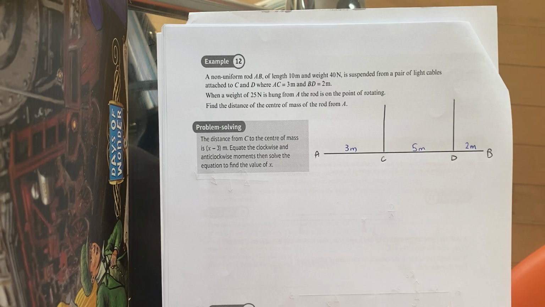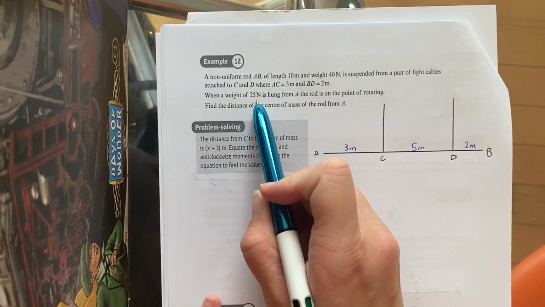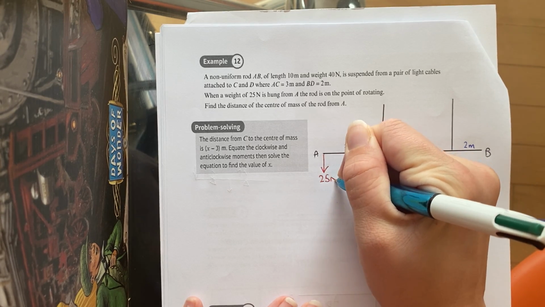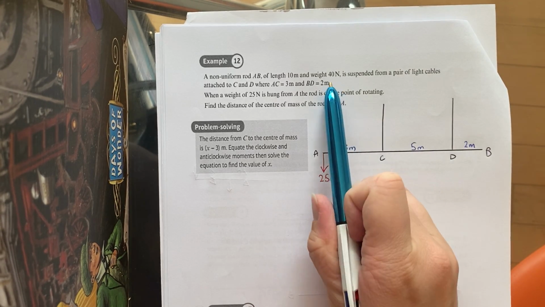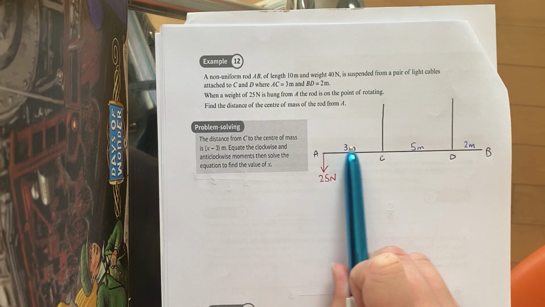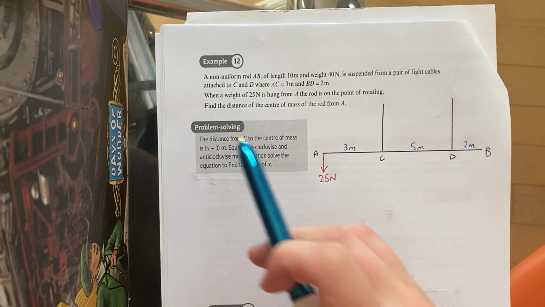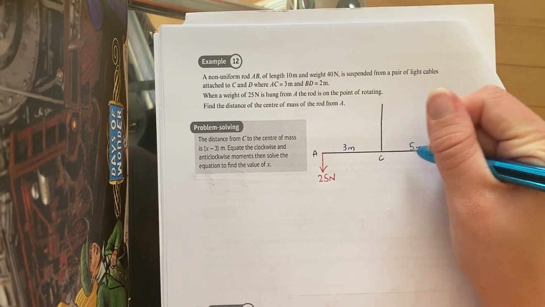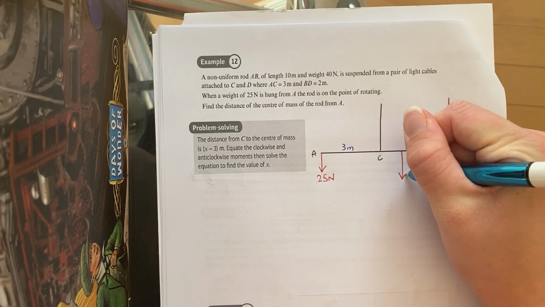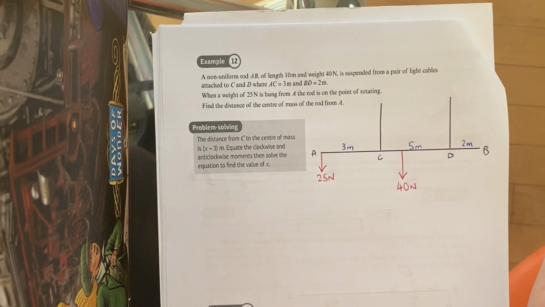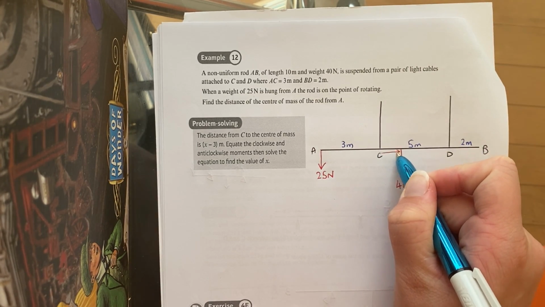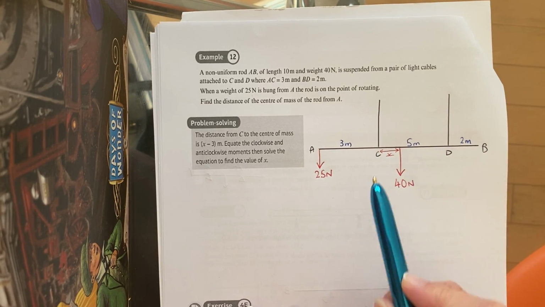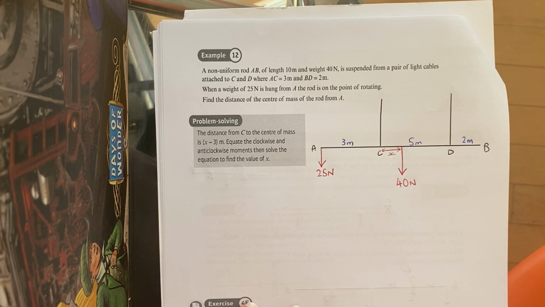And let's put some forces on then. So we've got 25 newtons hung from end A, so 25 newtons downwards. We've got the weight of the rod, 40 newtons. We're not quite sure exactly where that hangs because the rod is non-uniform. What we're trying to work out is the center of mass. So I'm going to say it's somewhere around here. That's my 40 newtons. And I'm going to say that this distance here is X, because I'm not sure exactly how far the 40 newtons is from C.